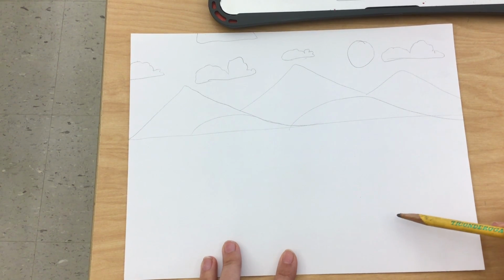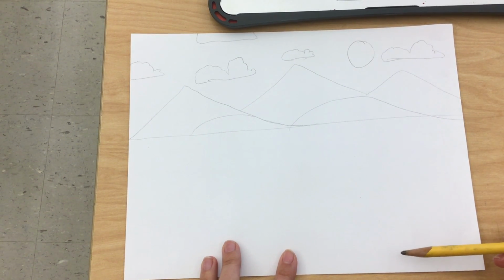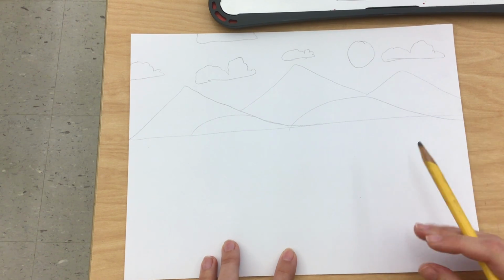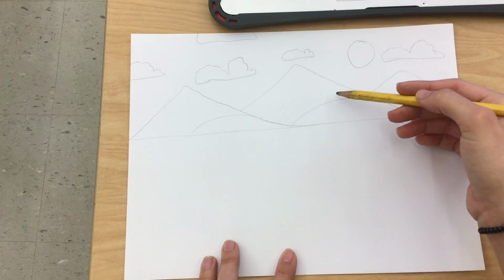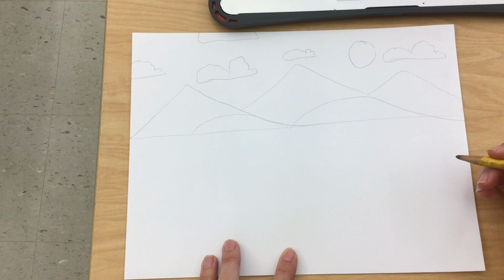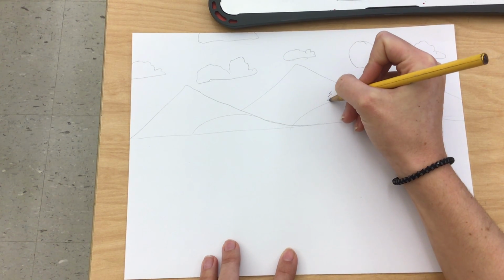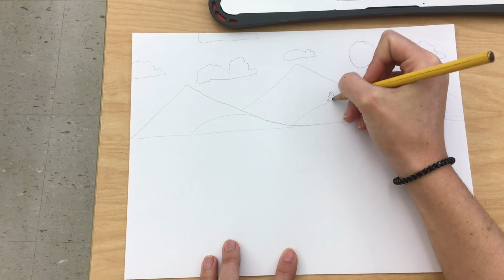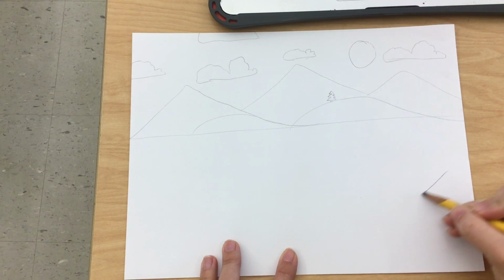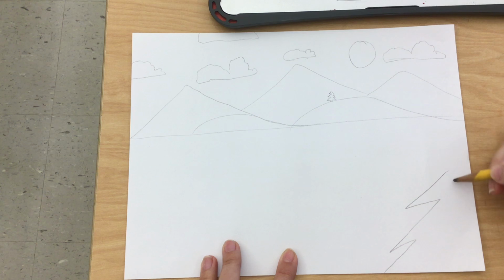Then you need to start working on your foreground area. In your foreground area, the things should be larger than they would be in the middle ground area. So if I was to draw a little tree back here in the middle ground, this tree is going to be very tiny compared to a tree that I would draw up here in the front of the picture plane.